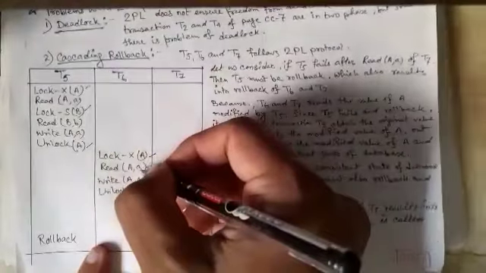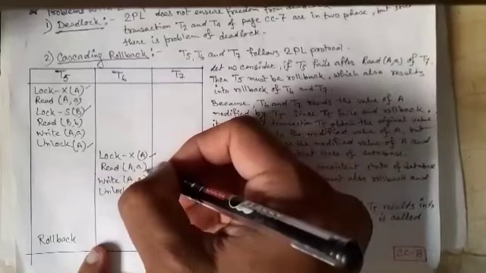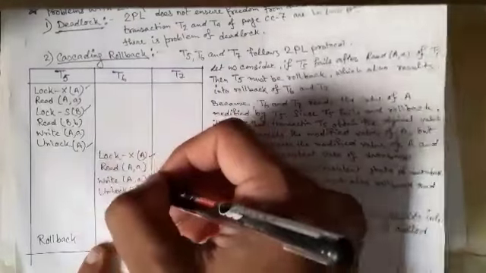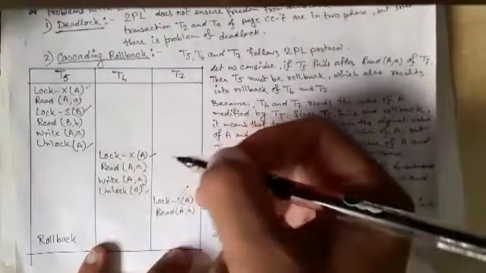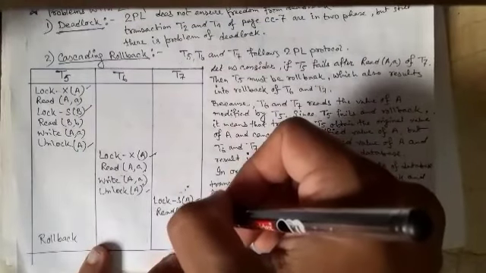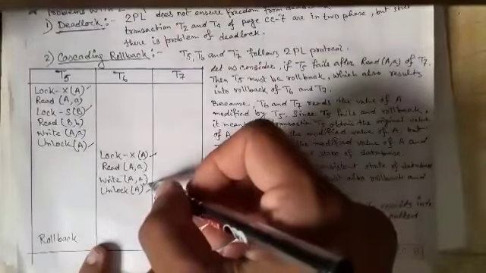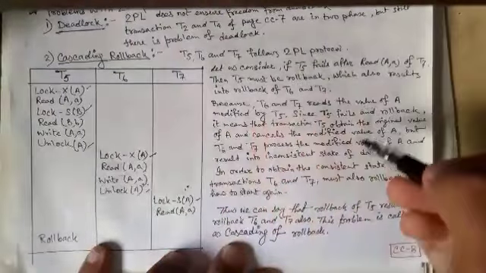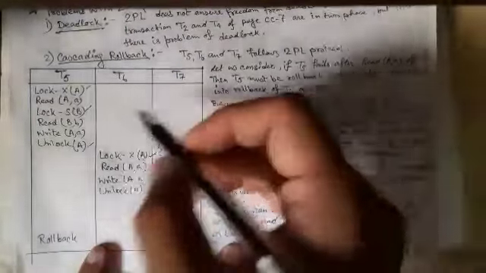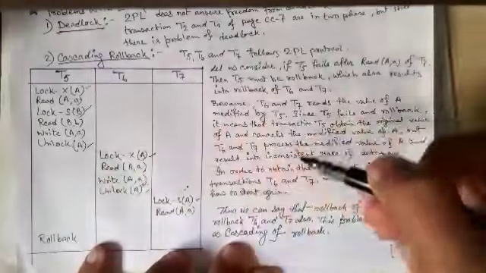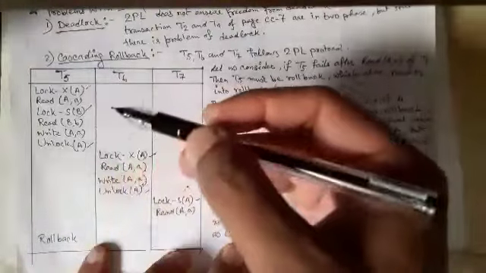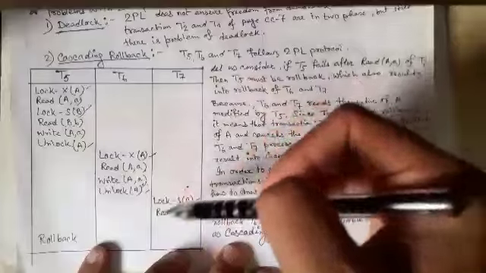So if T6 reads that value as 100 and adds 50, that will be 150. As well as T7 also reads the value of A as 150, but it should read 100. So the problem will be there, and T7 and T6 are both rolled back, and this continuous rollback is known as cascading rollback.